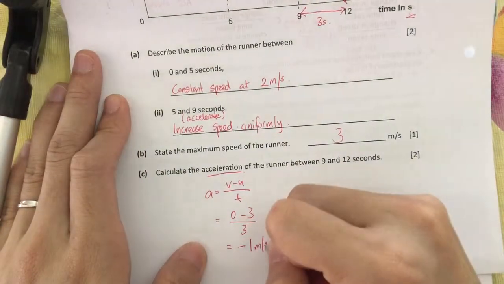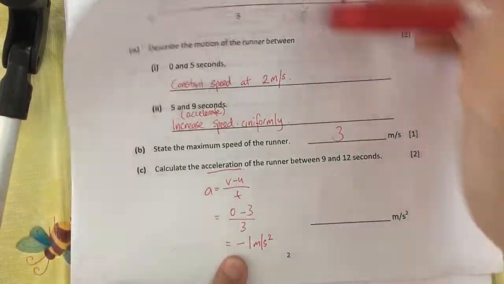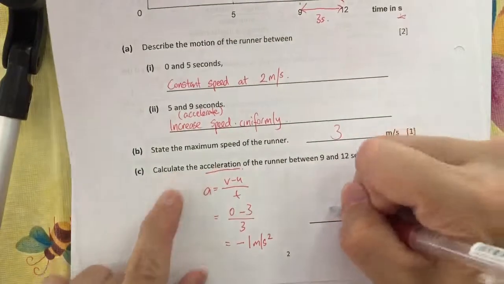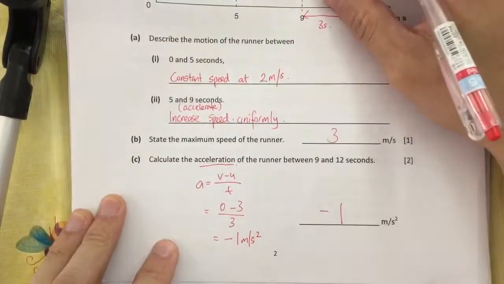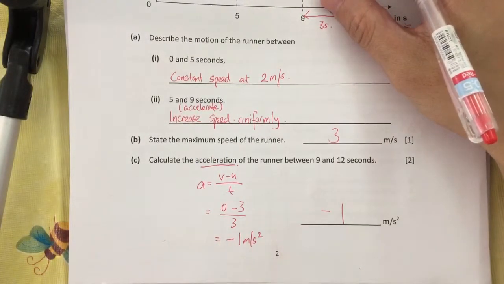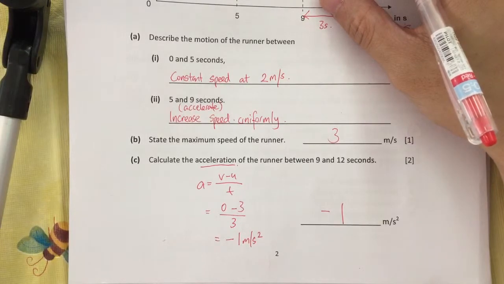Minus 1 meters per second square. Now this question is asking acceleration. So just leave it as minus 1. Yes, leave it as minus 1 will do. If they ask for acceleration, you can leave it in the negative number. Decelerate, just put positive 1.